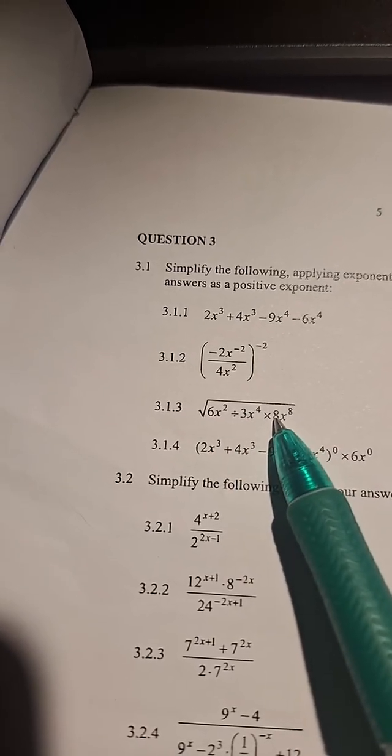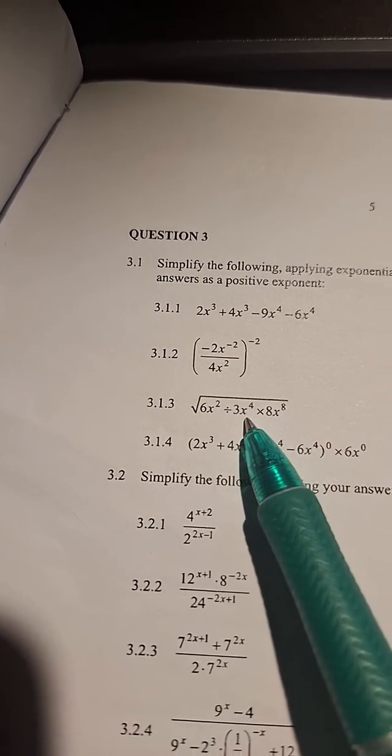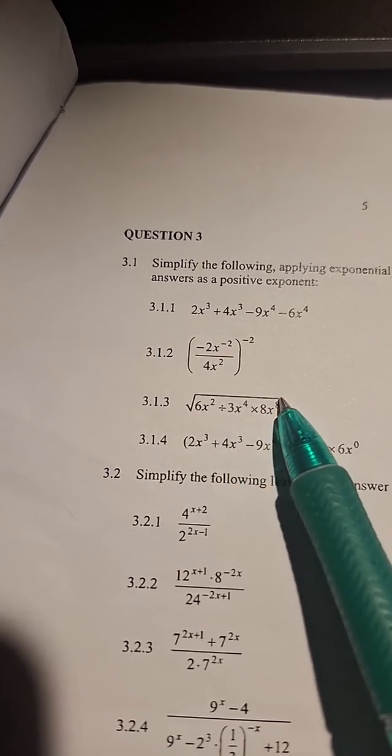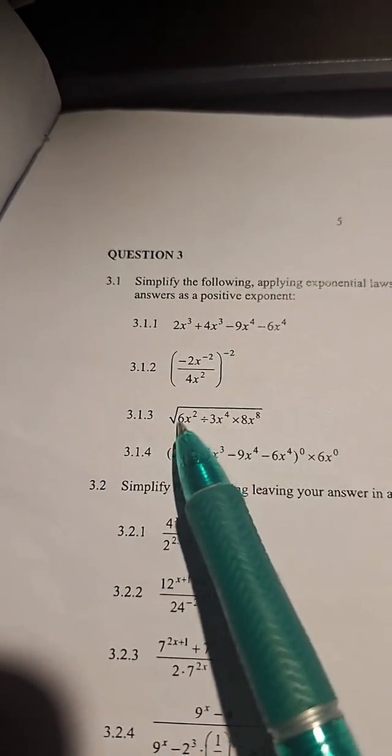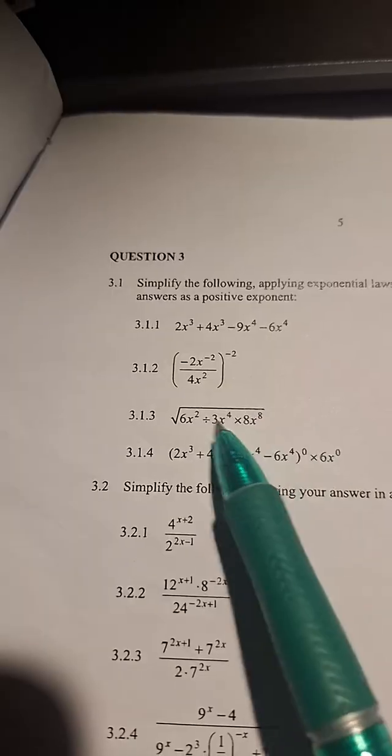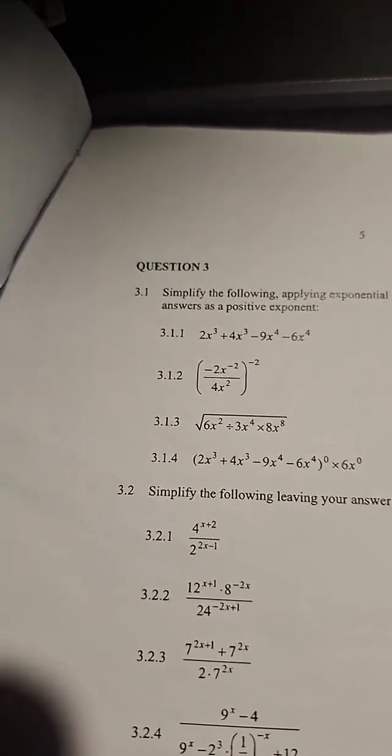So for instance, 8 times 3 gives you 24. Then the x to the power 4 plus 8 is 24x to the power 12. Then you say 6x squared divided by 24x to the power 12. You simplify, and you get the answer.